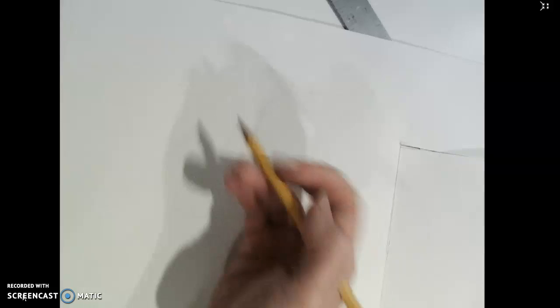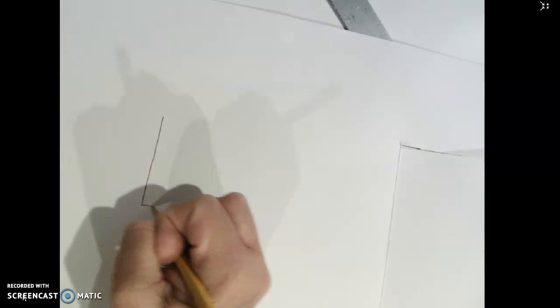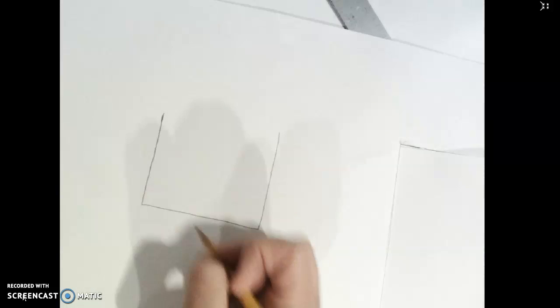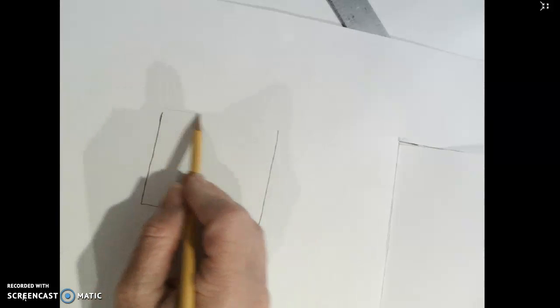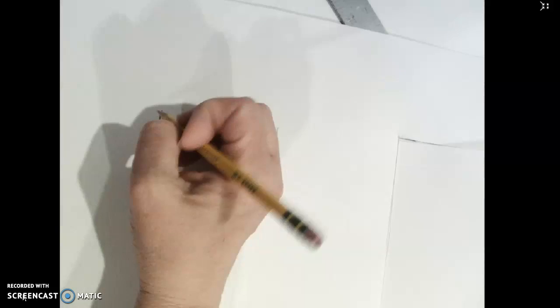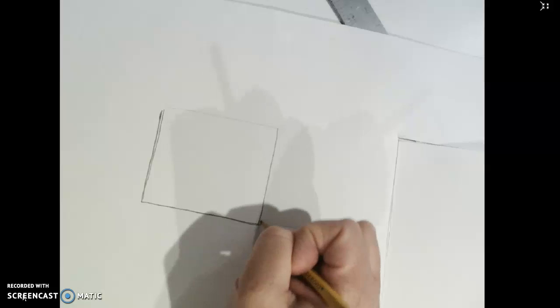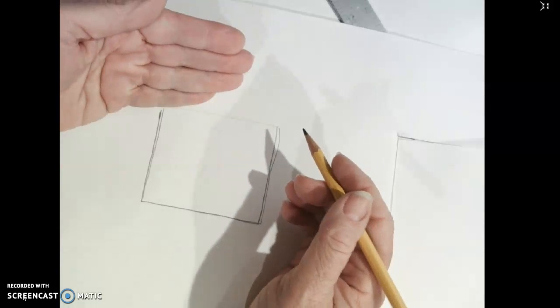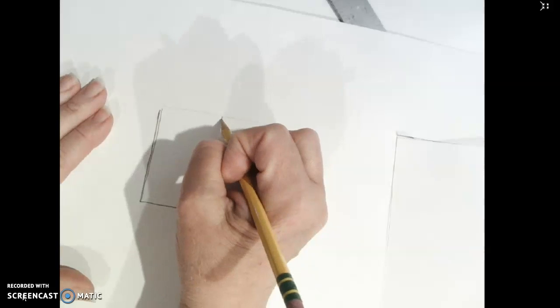Okay, I will show you briefly if you wanted to do a window. Again, I would use a ruler, just for time's sake, I'm doing this. This line would be my fold line right here if I wanted my window to open up. And then I would cut here, here, and here, leave this here, and the window would flap open.